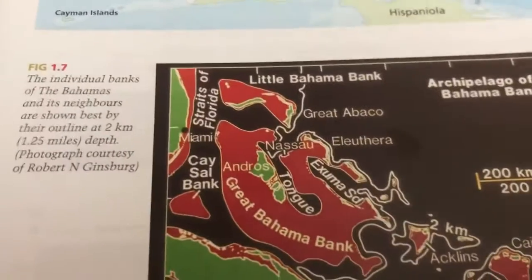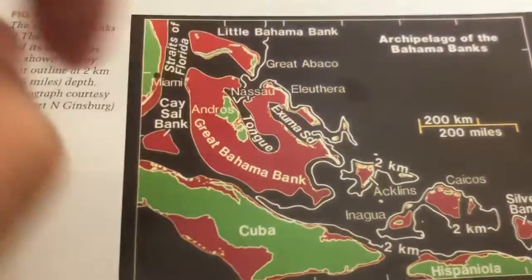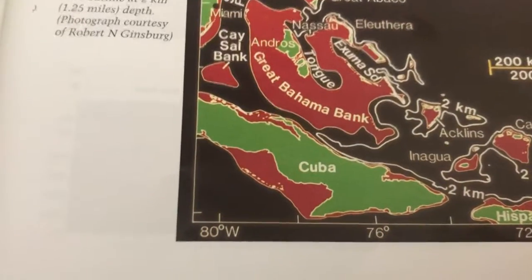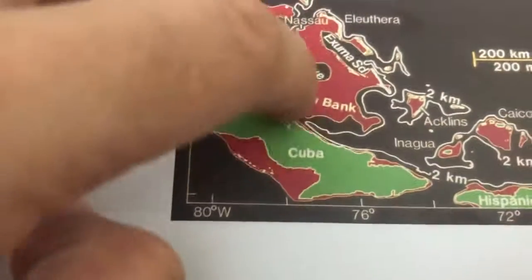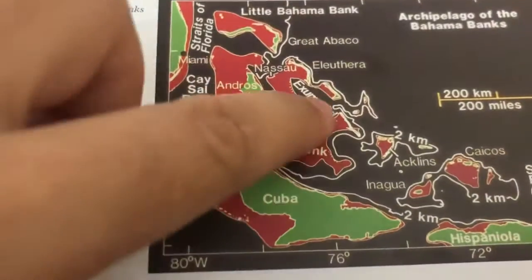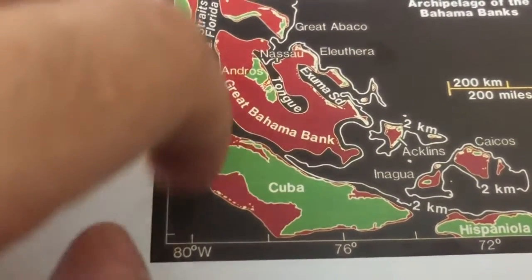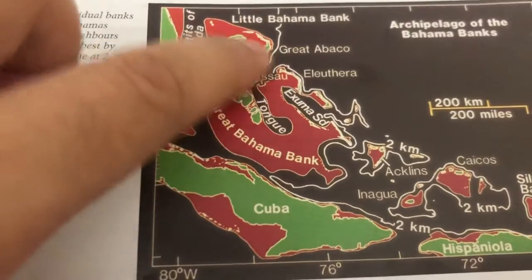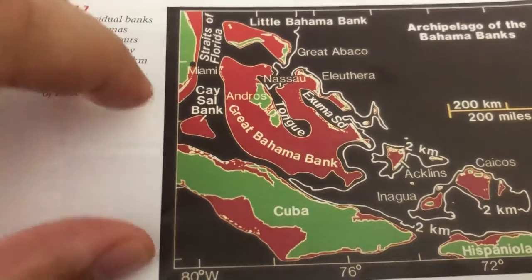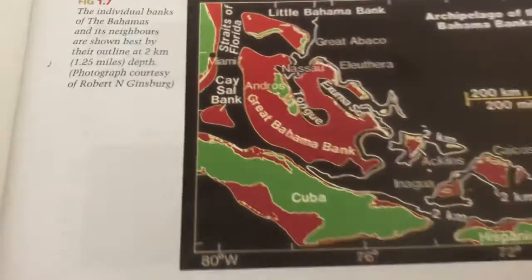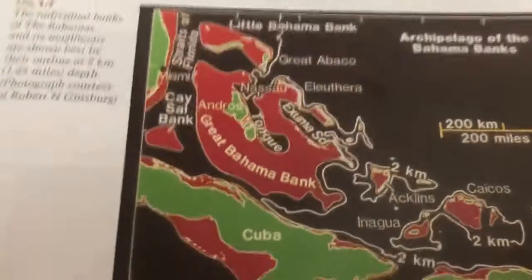Now, if we look at this, this one actually shows some of the platforms that the islands sit on, okay? The islands sit on these platforms, and these are connected by the same little shelf here. So Andros, and you can see Nassau here, and Eleuthera are all connected in that same shelf. Then we've got the separate one up here. Many of these islands are all formed in the same way.